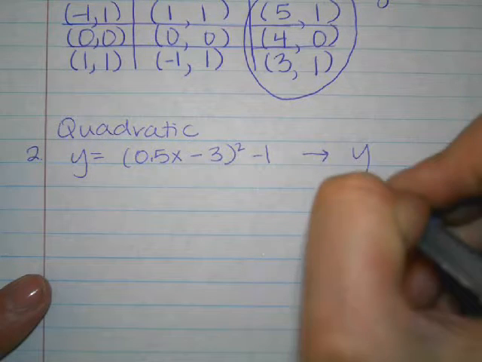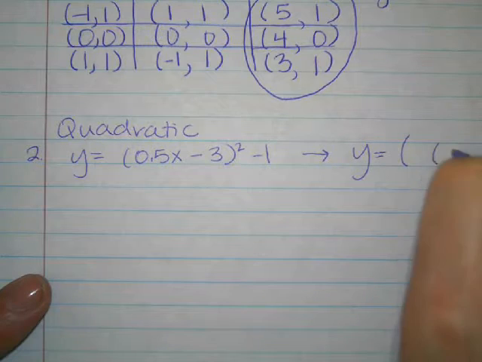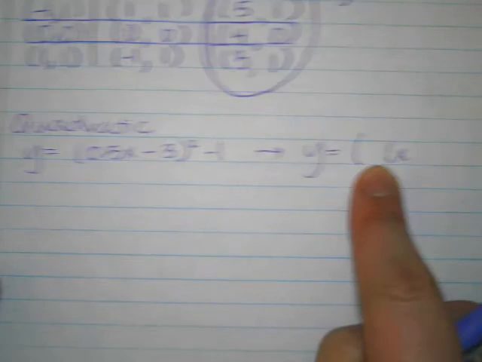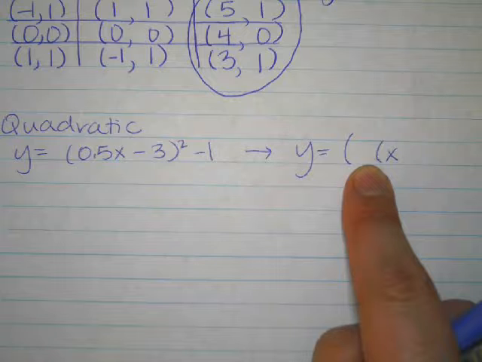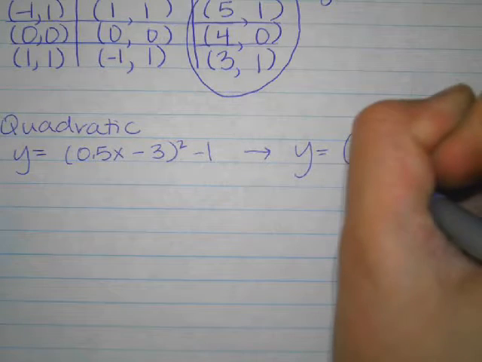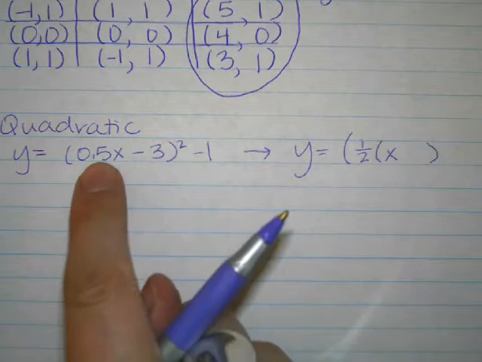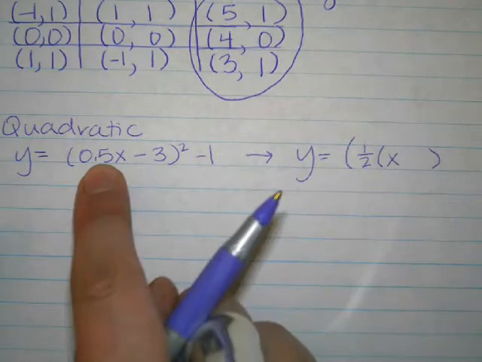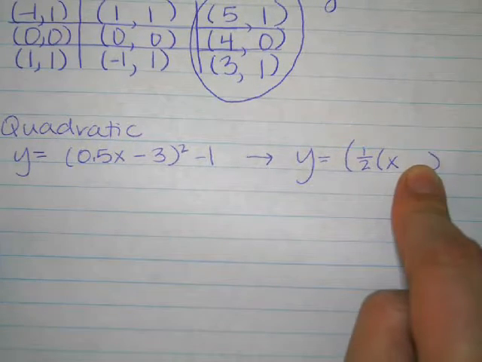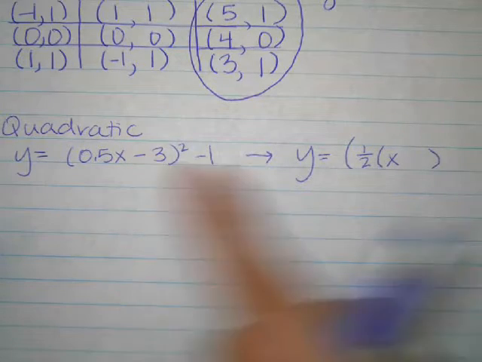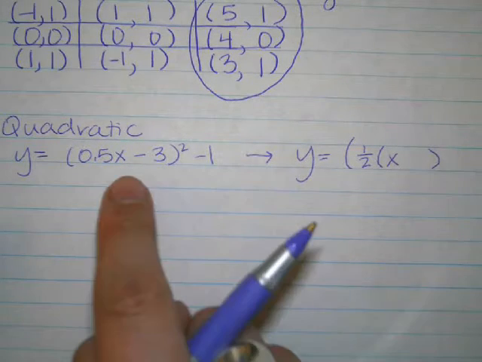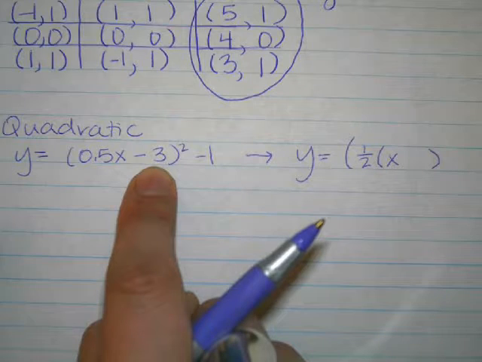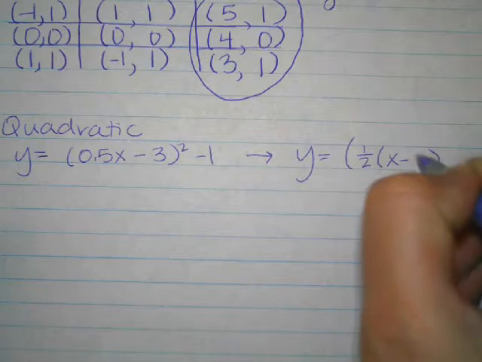So I'm going to say y equals, there's my x right there. I can see that the decimal is 0.5, but what fraction would that be? 1/2. Okay, so we've got 1/2. And if I think about this, 1/2 times x is 1/2 x. 1/2 times what would have given us 3? 6. So it's actually -6.